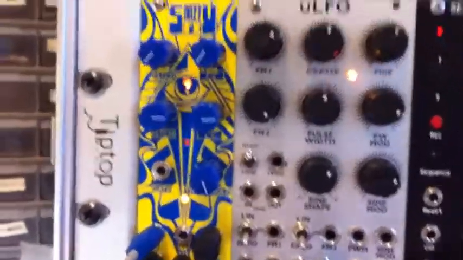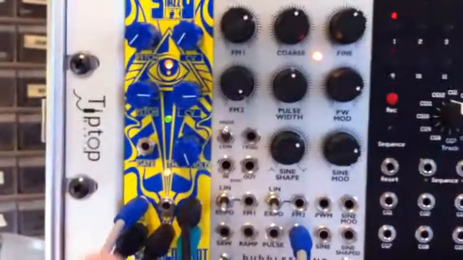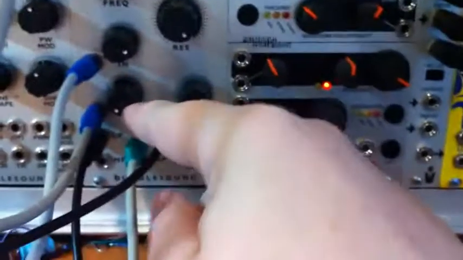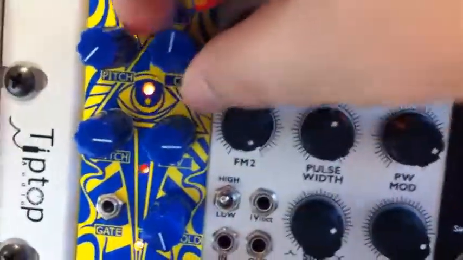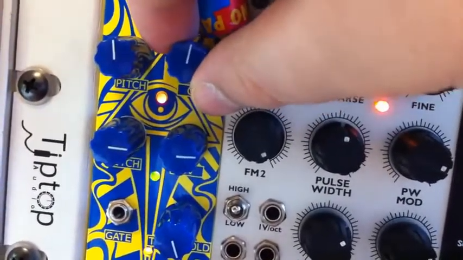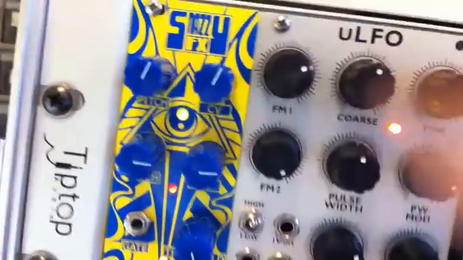Now, to make things even more interesting, I'm going to feed the X output of the Dreamboat into the CV in of the top oscillator. Okay? Then I'm going to take an output from the top section and put it into the second CV in of the filter. And once we get this set, you'll hear that in action. There we go. Set the CV in pitch to taste so they start working.